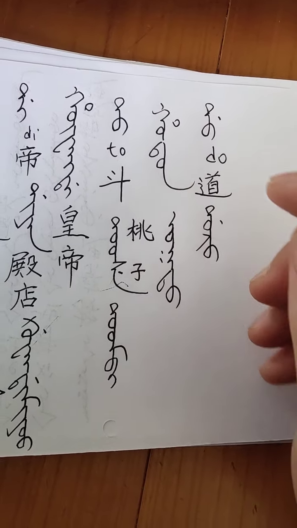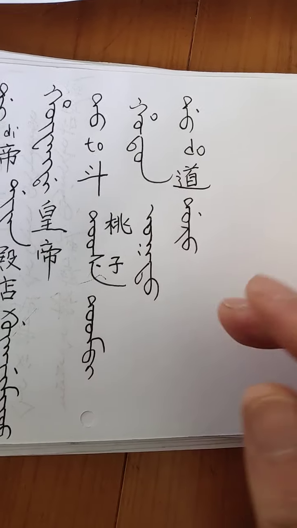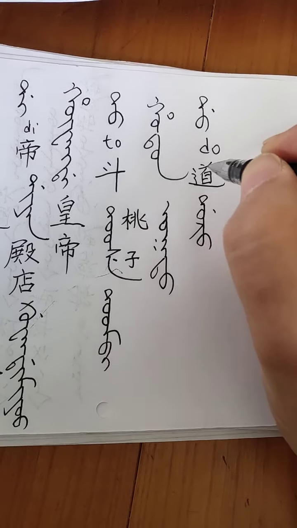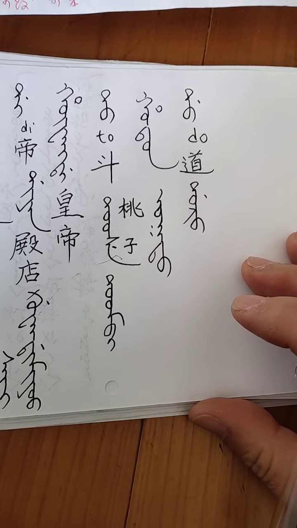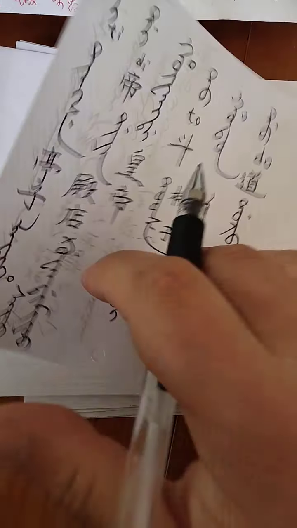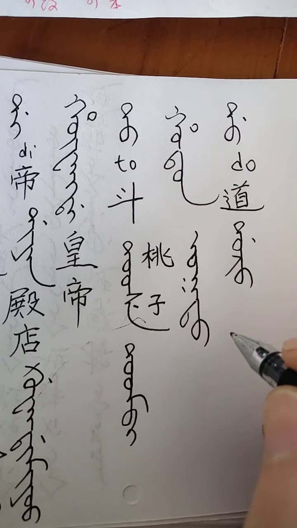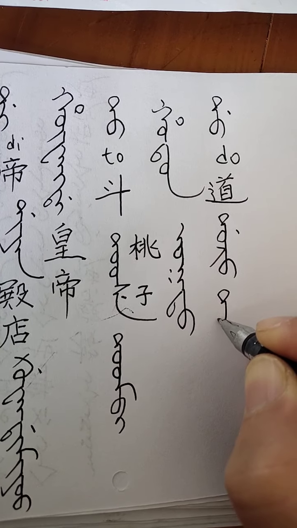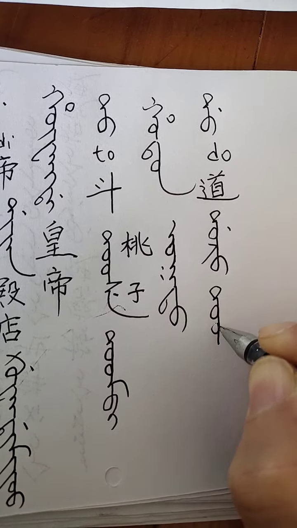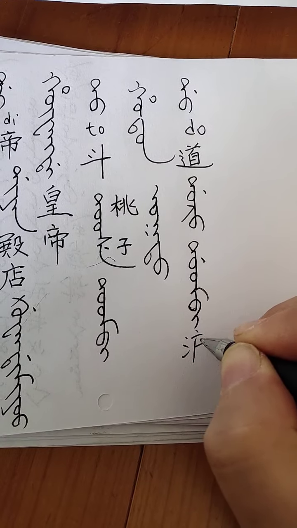So it doesn't sound like Chinese, but doro is the way, the ultimate way, the truth. Dao. "Do" at the beginning, "dombi." Okay, see "do" "mubi," "dombi." Don't forget the dot. Okay, it's "do," to cross a river.